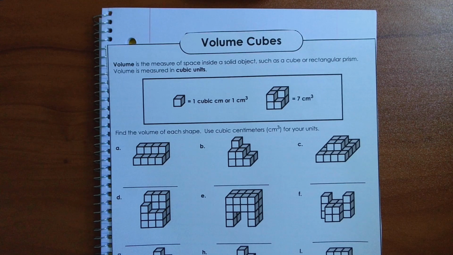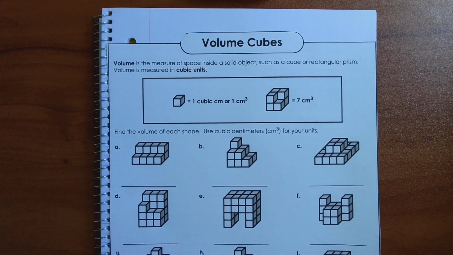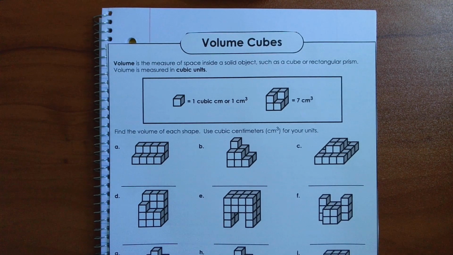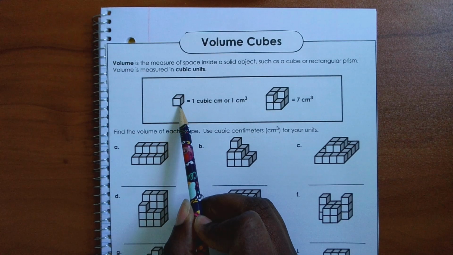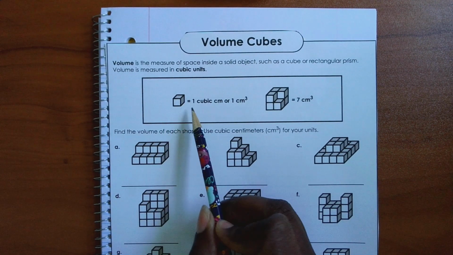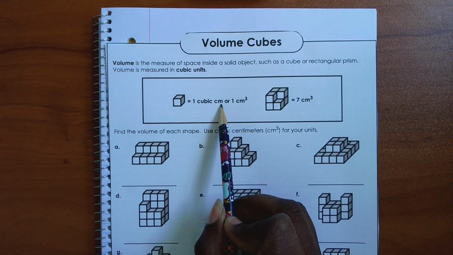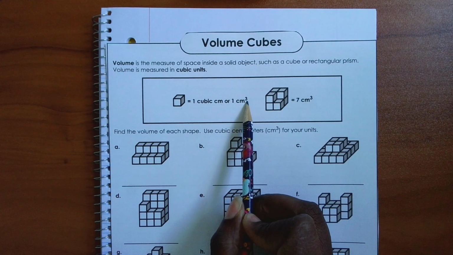100% completed. Okay, so volume is the measure of space inside a solid object, such as a cube or rectangular prism. Volume is measured in cubic units. And again, we're doing cubic units because it's not a 2D shape, so it has length, width, and it does have height. Okay, so here we're told that 1 cube is equal to 1 cubic centimeter, or 1 centimeter cubed.